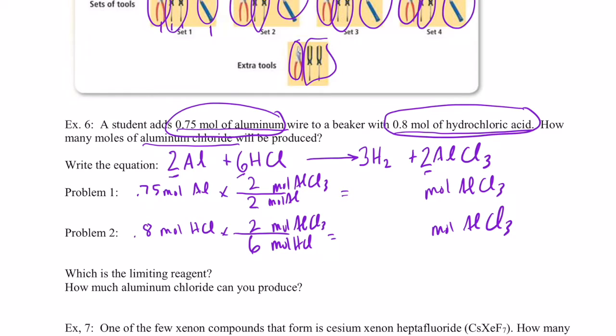So let's do the problem twice. The first one we can do the math pretty easily in our head. 0.75 times 2 divided by 2 is 0.75 moles of aluminum chloride. So that much aluminum can produce 0.75 moles of aluminum chloride in this particular example. And let's do the same thing for my HCl. I have 0.8 moles of HCl.